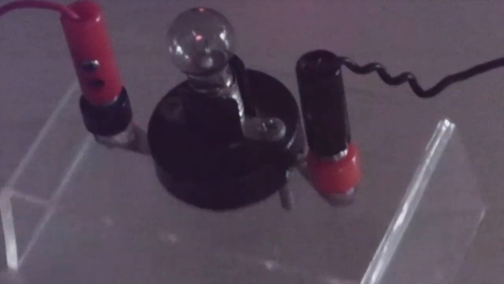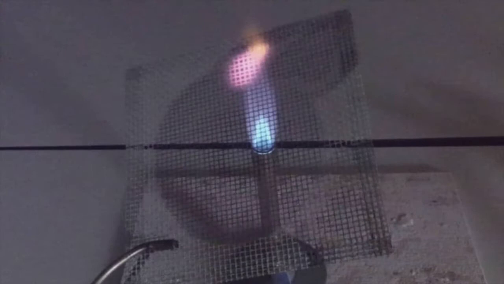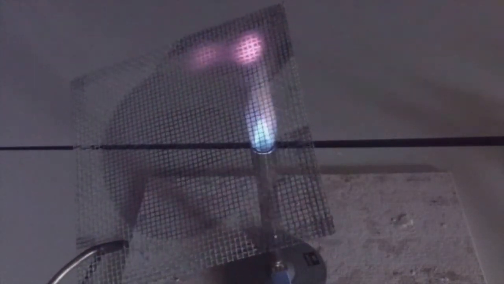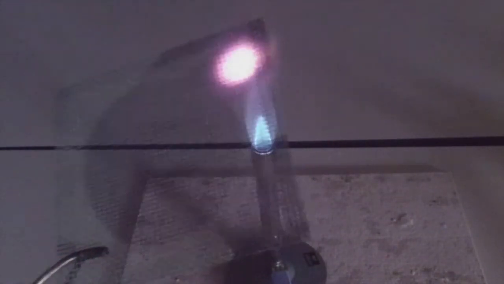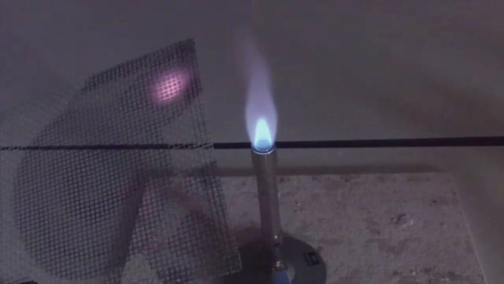In another illustration of this effect, we can look at a mesh sheet when it's placed over a Bunsen flame. As the mesh sheet receives heat from the Bunsen flame, its temperature rises, and we can see that it will start to glow. Initially it'll be a dull red, then it'll move into the orange, the yellow, and then become a bright white as the Bunsen heats it up.